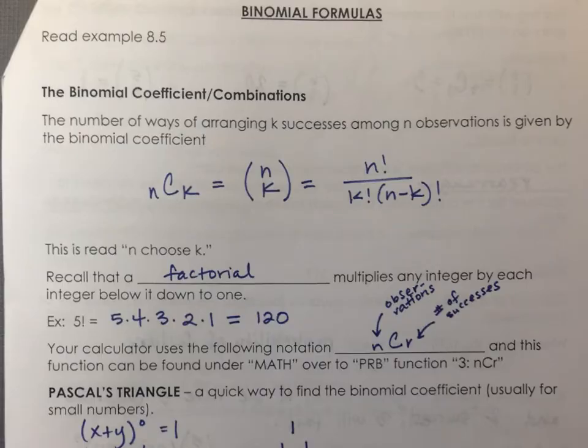Example 8.5 on page 517 talks about inheriting blood type. It reads, each child born into a particular set of parents has a probability of 0.25 of having blood type O. If these parents have 5 children, what is the probability that exactly 2 of them have type O blood? The count of children with type O blood is a binomial random variable X with n equal to 5 and probability equal to 0.25. We want to know P of X equal to 2.